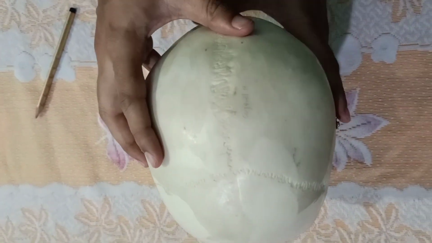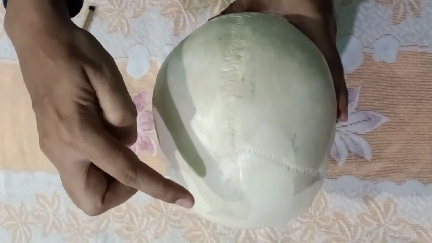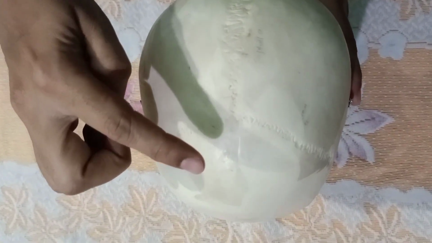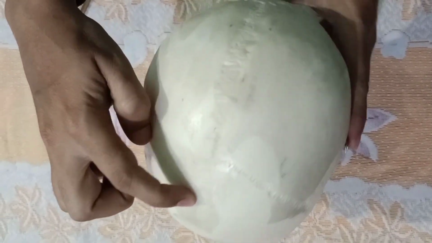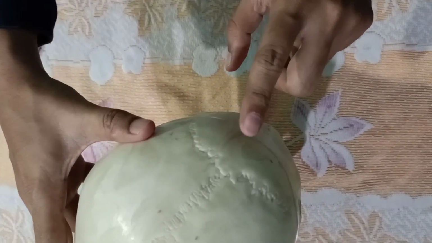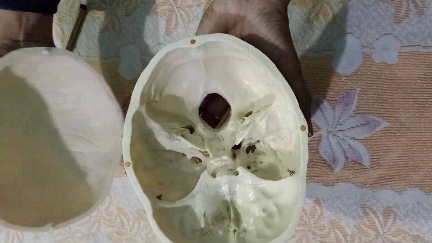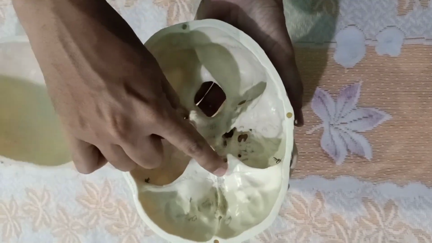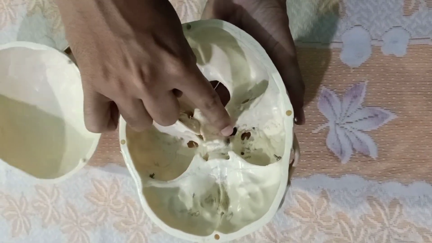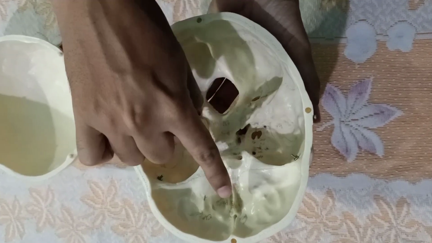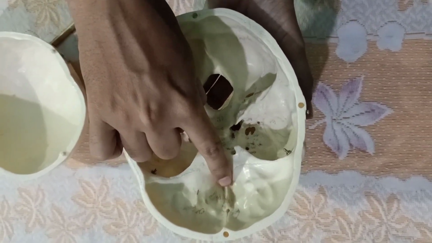The unpaired bones are 4 in number, which are the frontal bone anteriorly, posteriorly the occipital bone, this one, the butterfly shaped bone is the sphenoid bone, and this is the ethmoid bone.